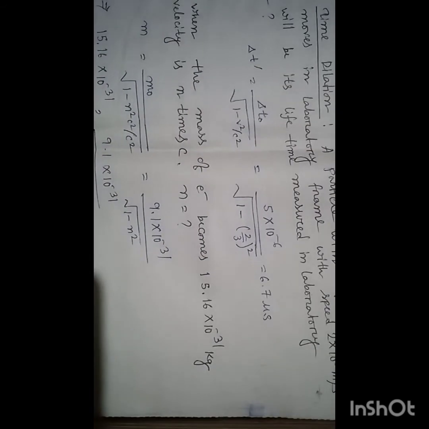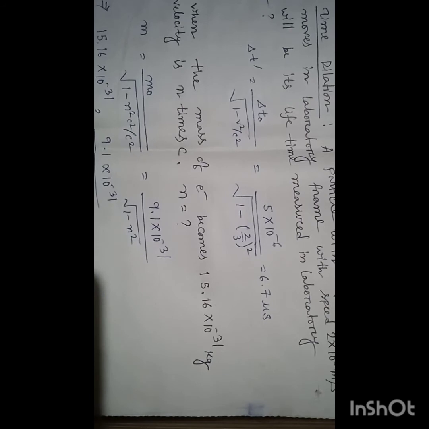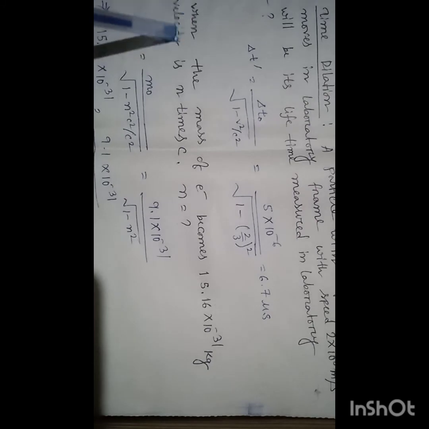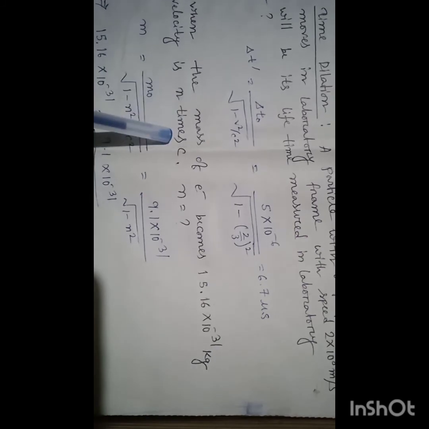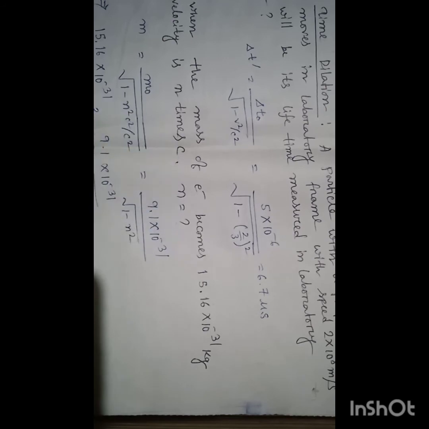Next we have to see another example which is based on the mass variation. Let me read the question. When the mass of an electron becomes 15.16 into 10 to the power minus 31 kg, the velocity is n times c. What is the value of n?